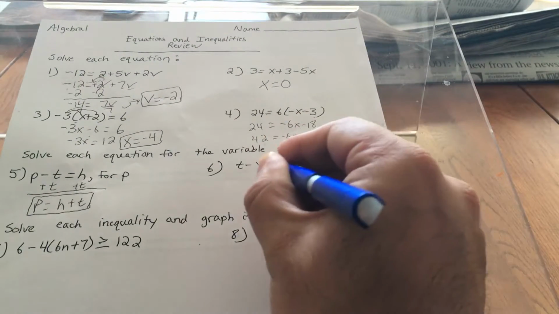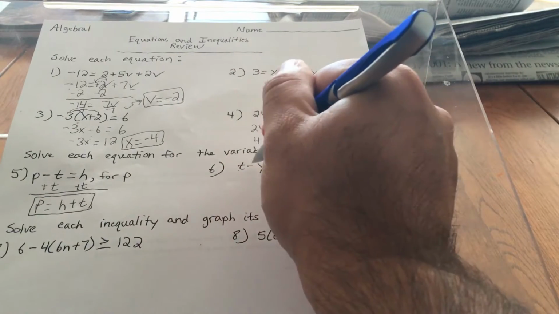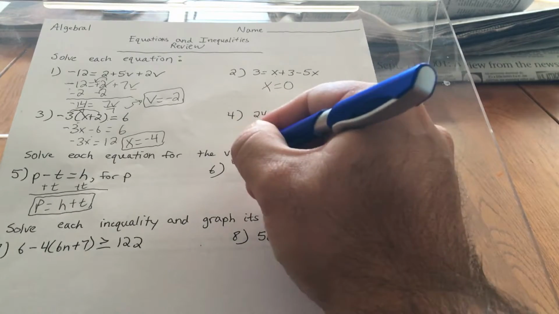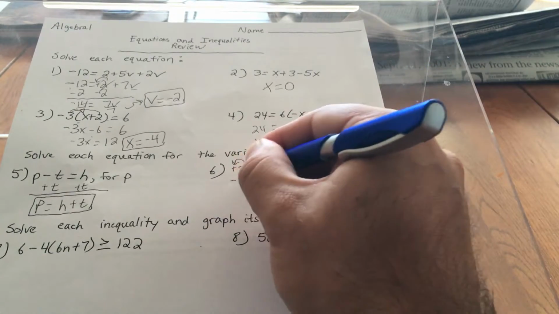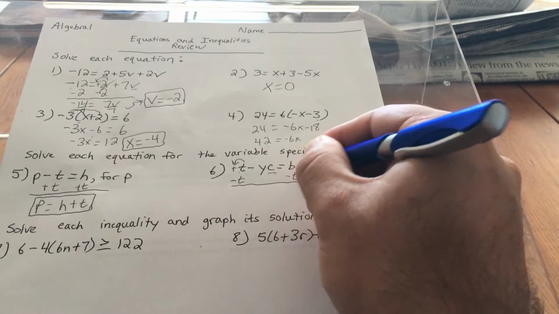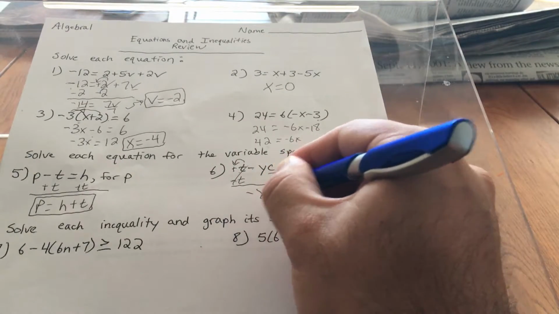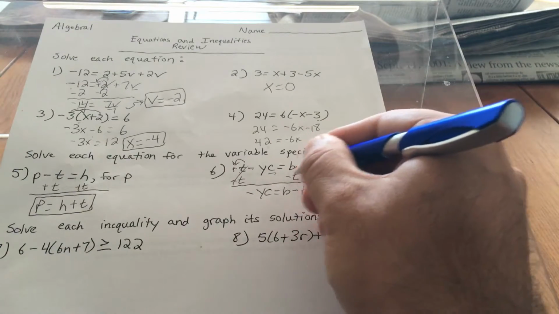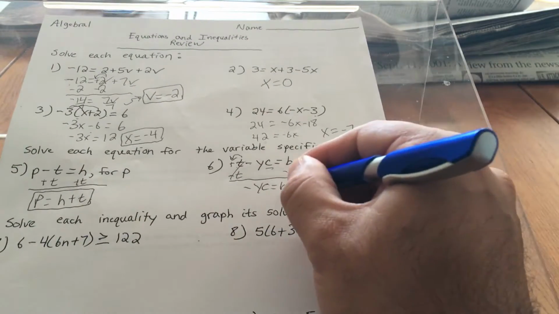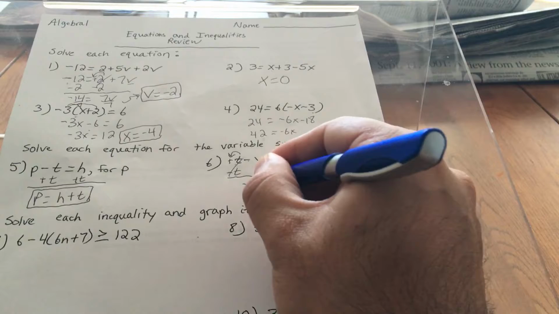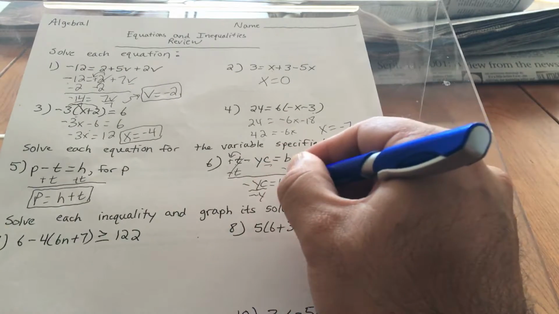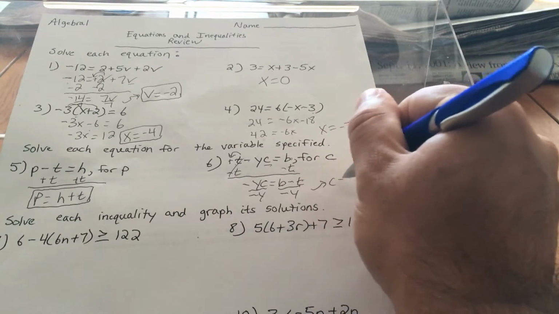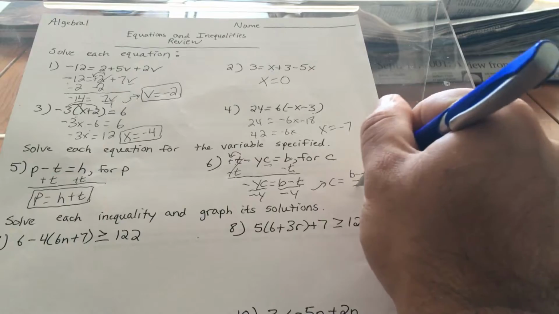In this one, our goal is to solve for c. So I've got to get rid of this t first. Don't be fooled here, because that's not a minus t. This is a plus t. So to undo a plus t, we want to subtract t. And then it'll be negative yc is equal to b minus t. All right? This is a subtraction thing. Just because it's on top does not mean you're dividing or anything like that. Okay? And then finally, to get c by itself, we want to divide by both the negative and the y. And that negative y has to be divided into both of those terms. So c will be b minus t divided by negative y.